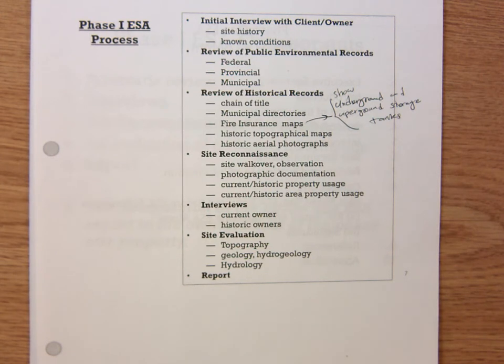For example, there could be federal guidelines for soil contamination, there could be provincial guidelines, and there are sometimes municipal guidelines. Most of the guidelines for soil contamination are provincial and federal environmental regulations. Sometimes they are like environmental acts that you have to go and review.